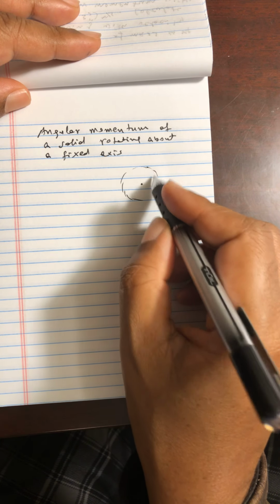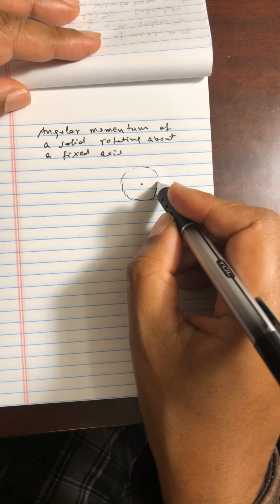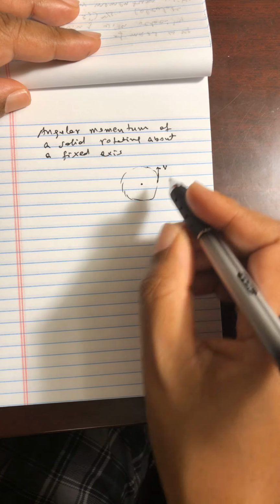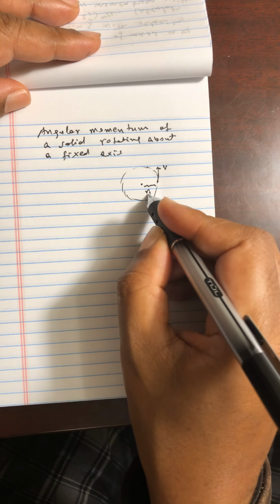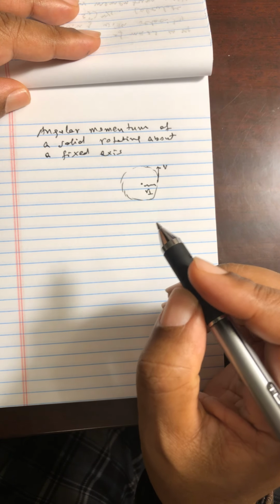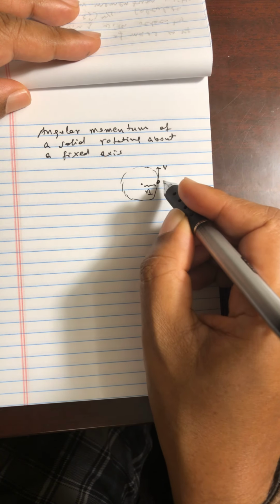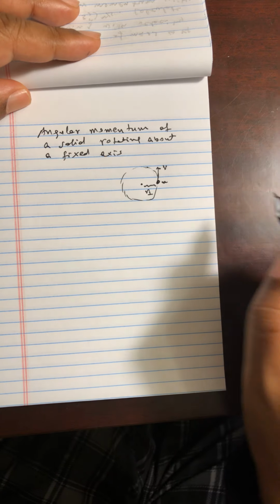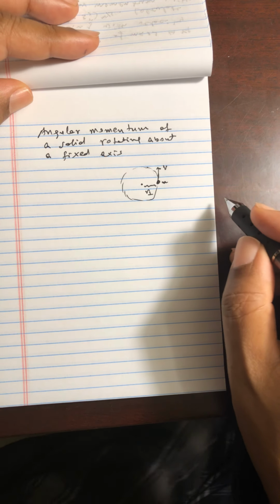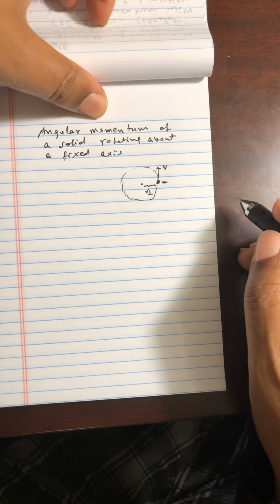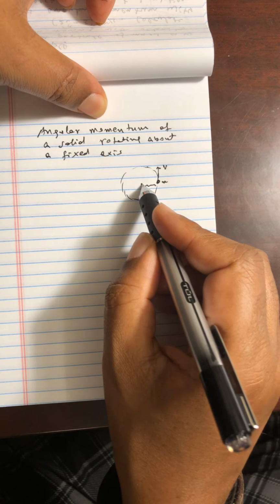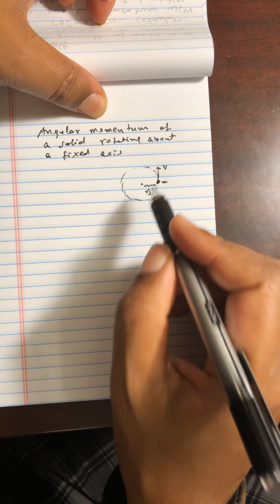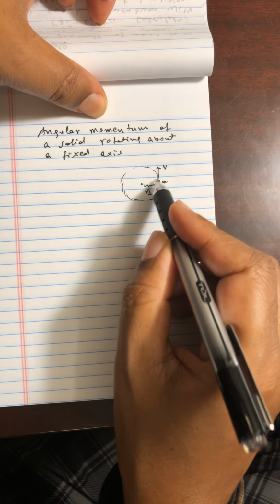Let's say the speed is v. Let's say this distance is r perpendicular. Let's say its mass is m. So its angular momentum is, you see, this is a position vector, this is mv, they're perpendicular to each other.